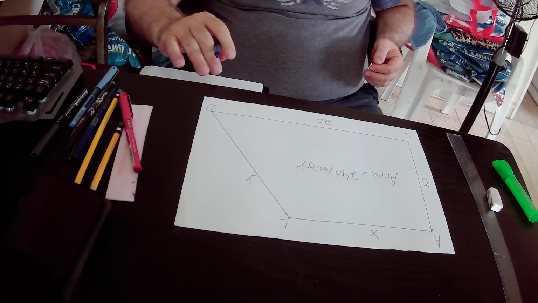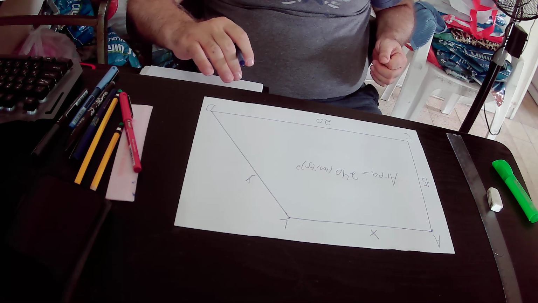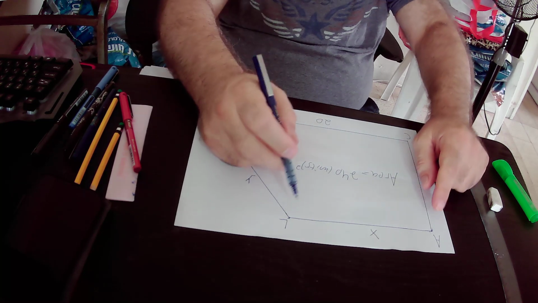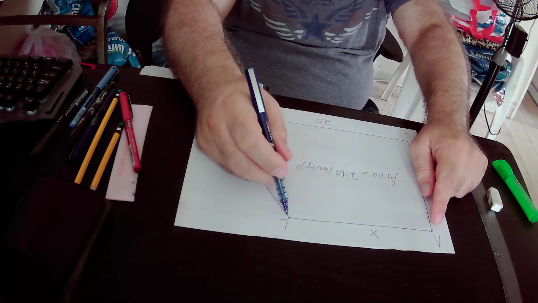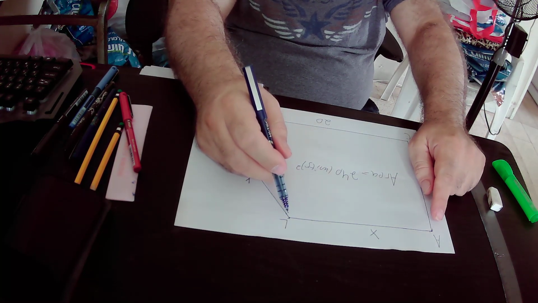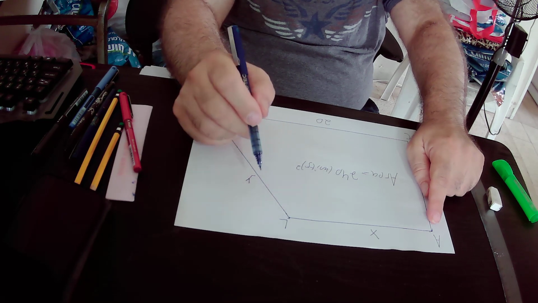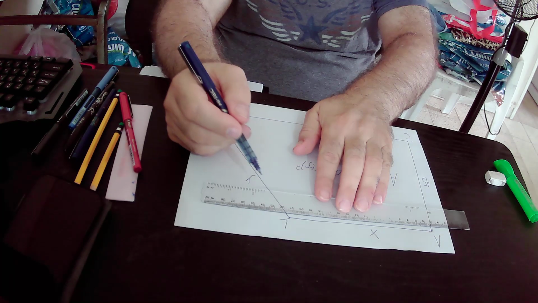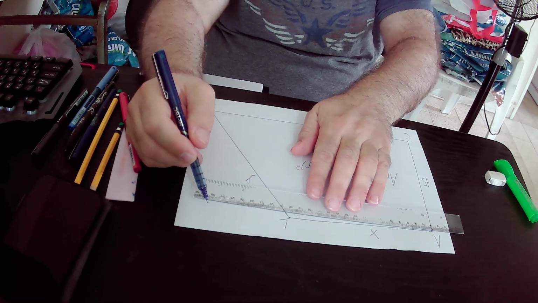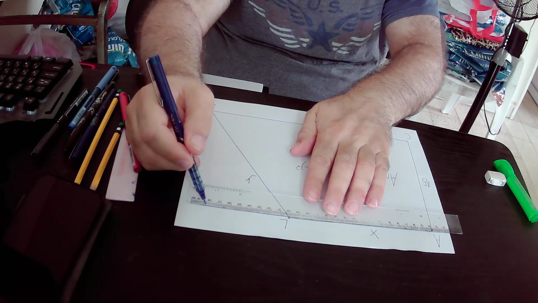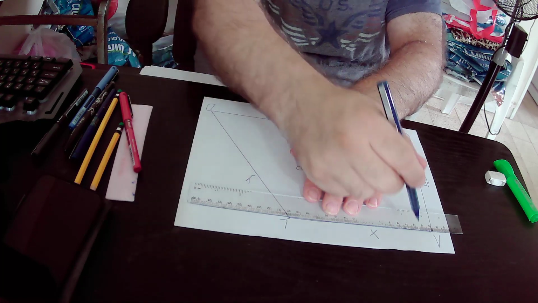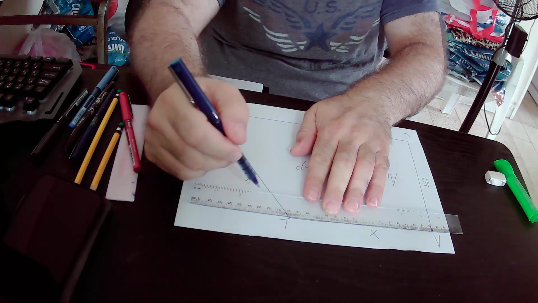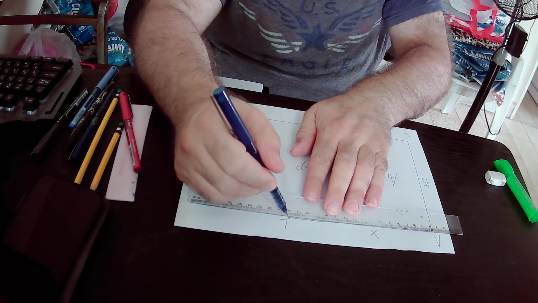In the next step, we will extend line segment X to a size of 20 units.